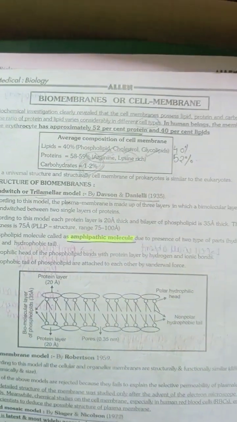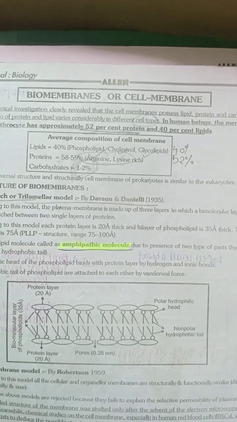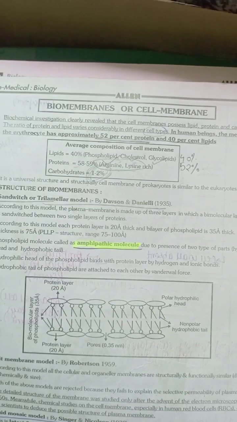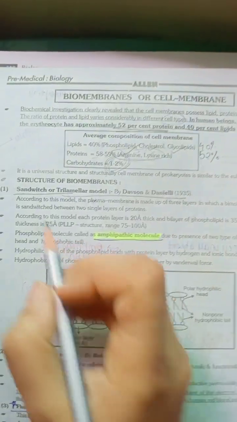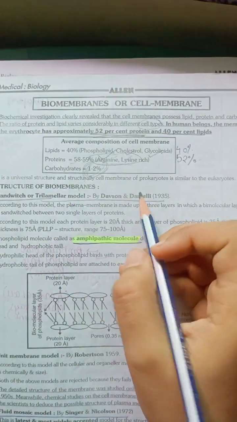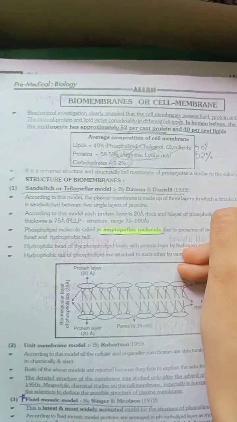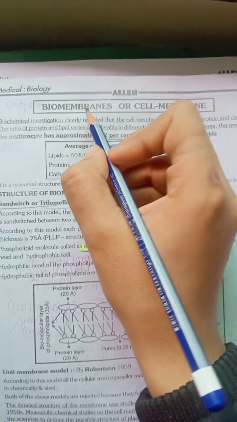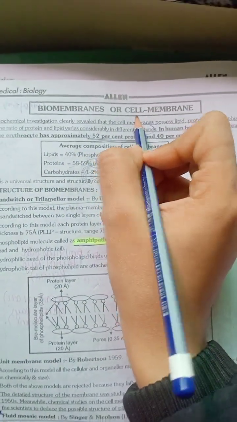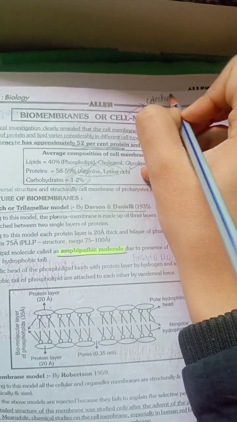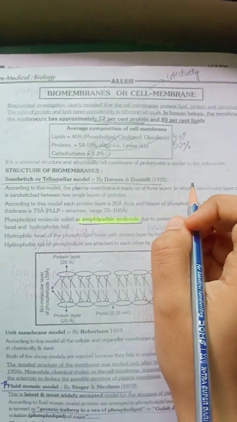These lipids could be phospholipid, cholesterol, or glycolipids. Phospholipid means the lipid which is attached to phosphorus, then cholesterol, and we have glycolipids. So it is a universal structure, and all the membranes of prokaryotes are similar to those of eukaryotes. The cell membrane is also known as biomembrane, or selectively permeable membrane.